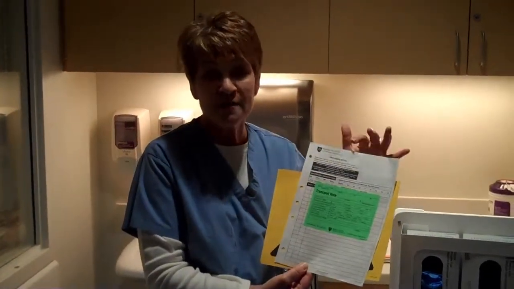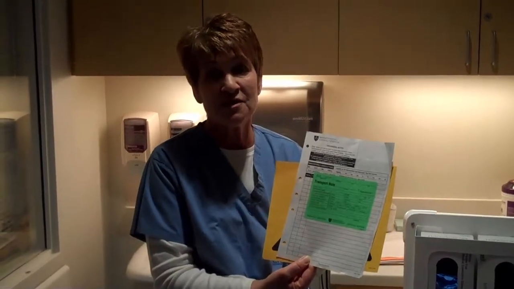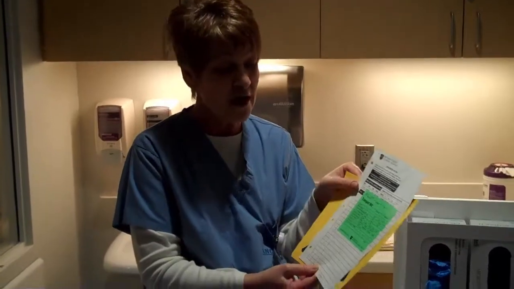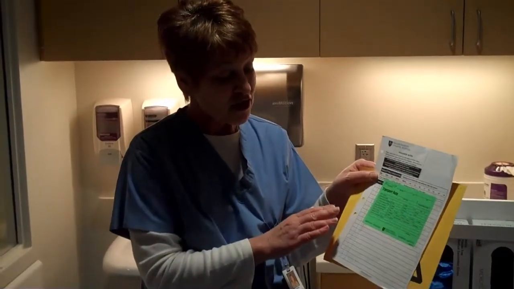But this transport notice is something that you should always be checking when the patient comes into the department so that you're aware of what precautions they're on. The other point that I'll mention is that the transport note will tell you that the patient is on contact precautions or bone marrow transplant, but it won't necessarily tell you why. You won't know what illness the patient has, just that they're on precautions.